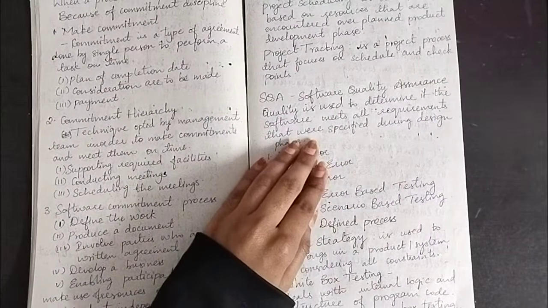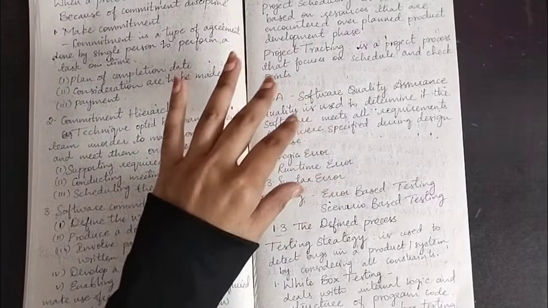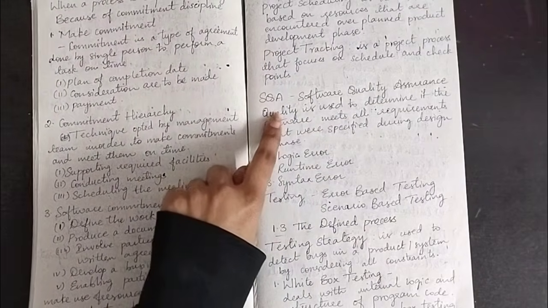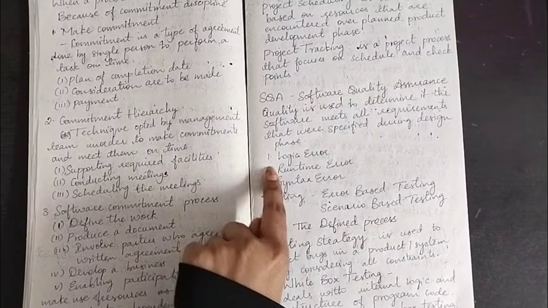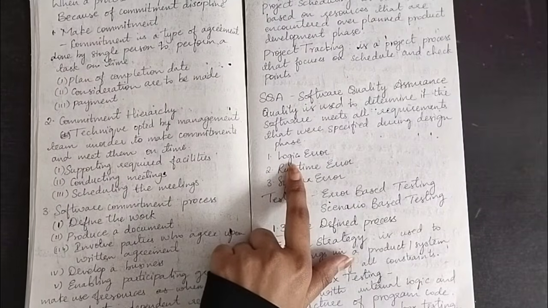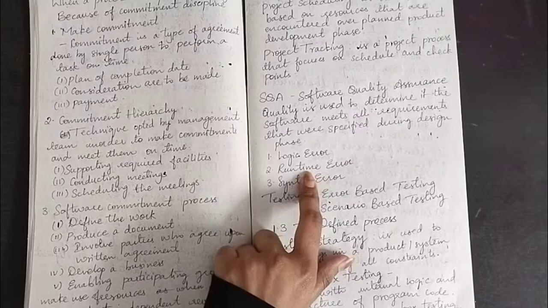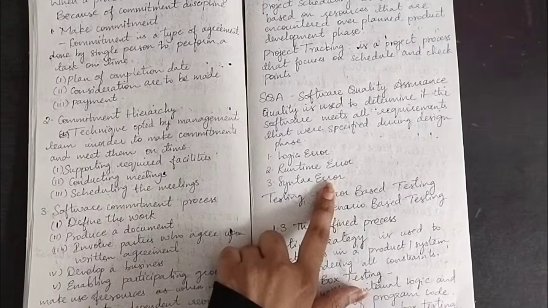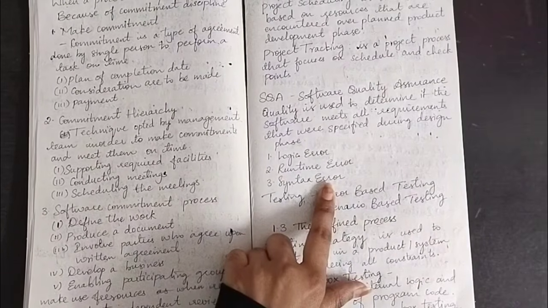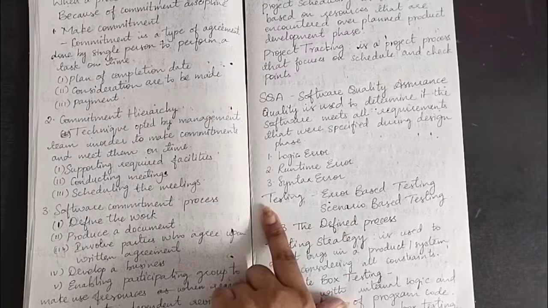Next is SQA, software quality assurance. Software quality assurance assures whether the quality of the software is met and all the requirements are met. The things that happen here are logic error, runtime error, syntax error. Logical error: anything divided by 0 gives an error, so that is an example of a logic error. Runtime error: whenever you are running the program, if any error occurs, that is a runtime error. Syntax error means if you forget to close the brackets or any terminator, then you'll get syntax errors.